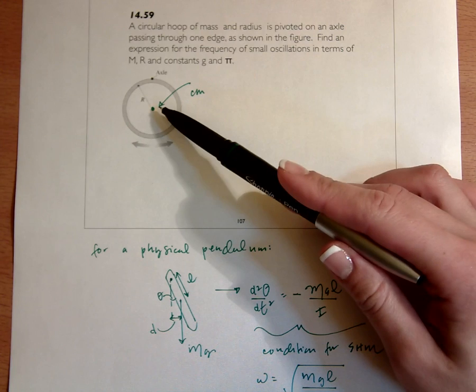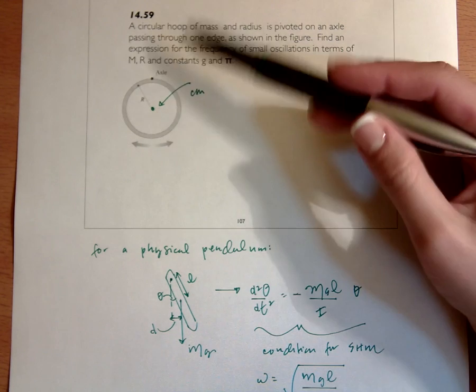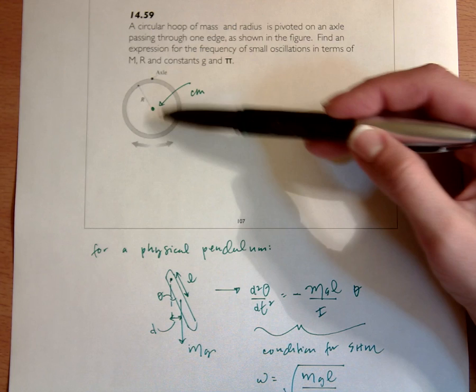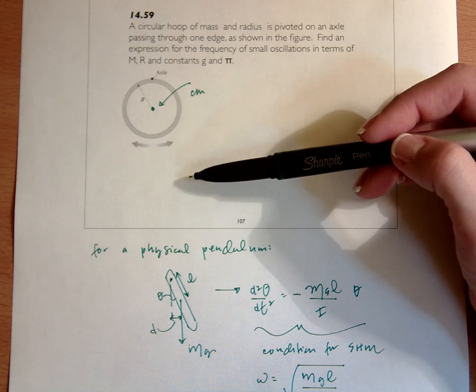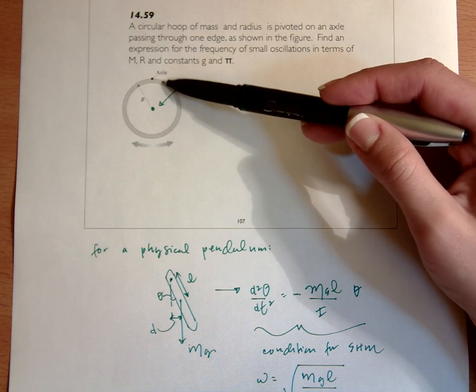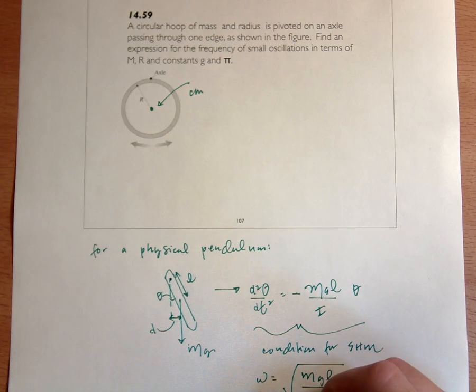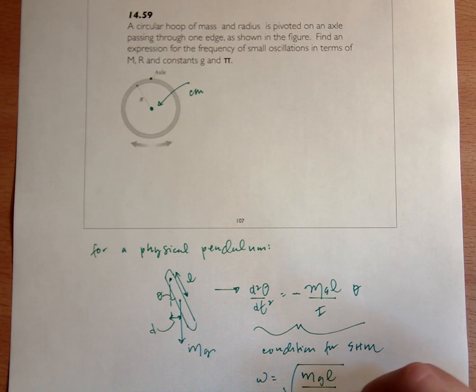Well, in the case of the hoop, the distance between the pivot point, referred to as the axle here, and the center of mass, is R. So we can plug that in. 1 over 2 pi times the square root of mgR divided by I.